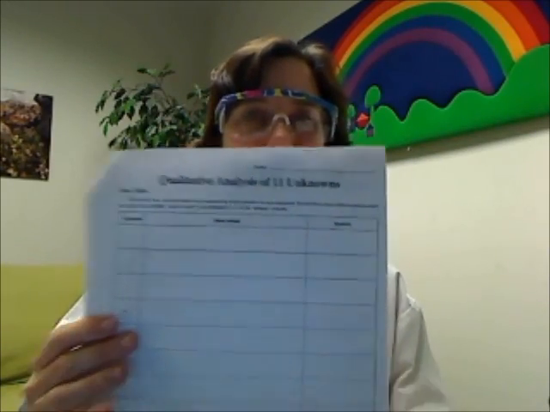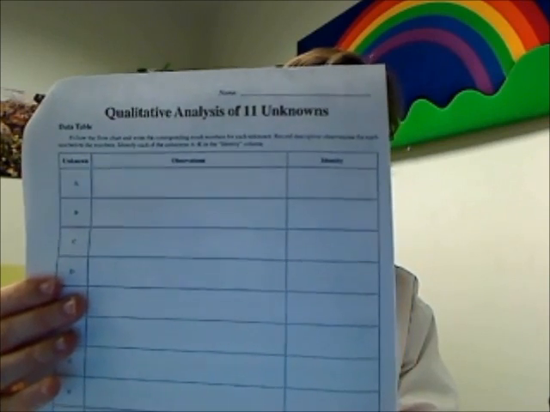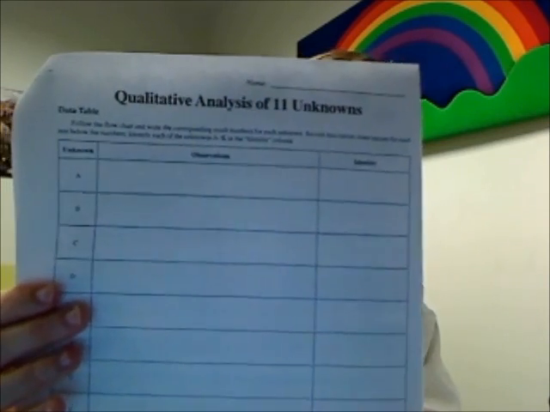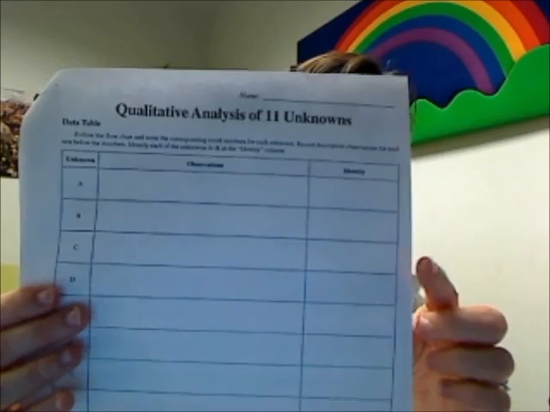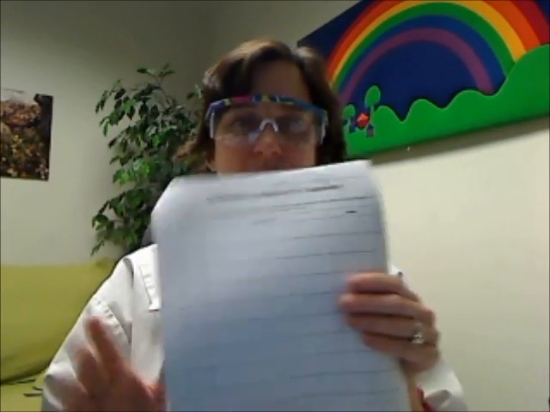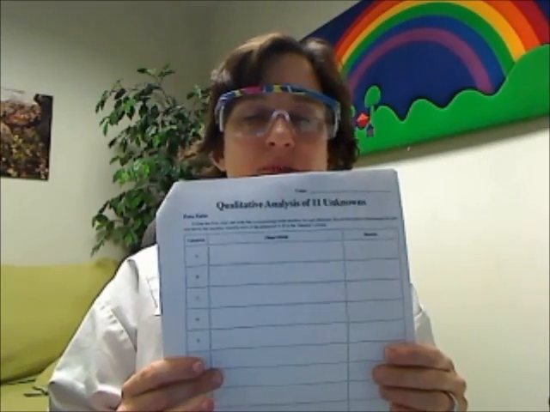How do you record your data? Well, on this sheet here is the data table, and it'll ask you for your observations after each one, A, B, C, D. Notice that J is crossed out there. Every time you do a test and you notice something about C, that C did this or C did that, write it down as an observation, and ultimately you should be able to identify all of them here.